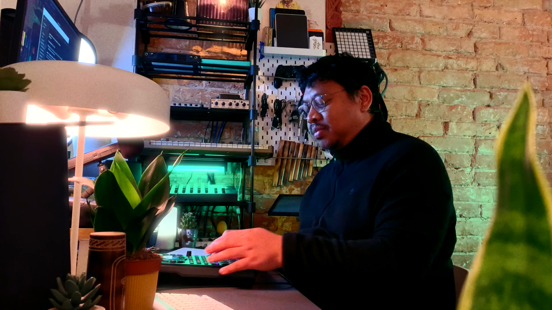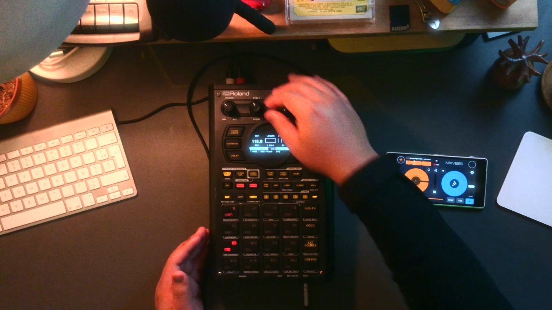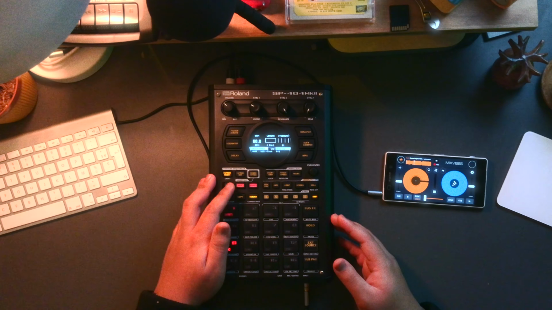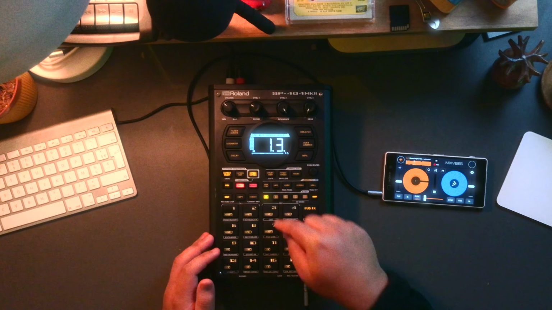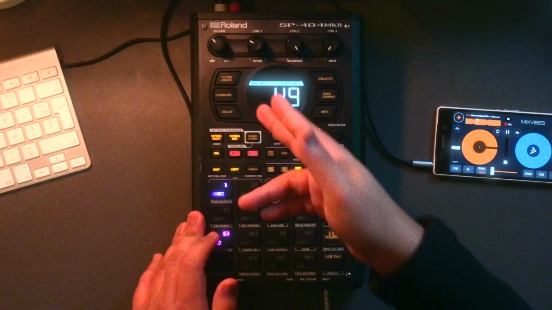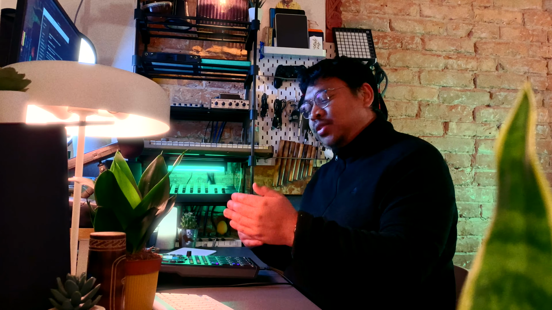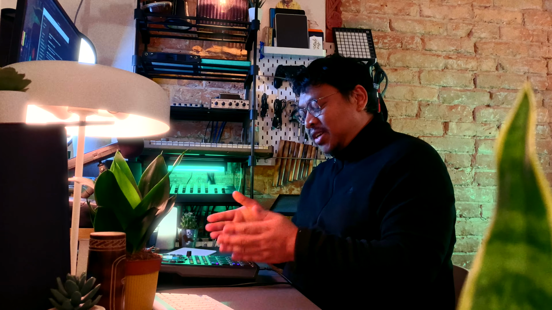So for instance, this bank H is now 116 BPM. If I would like to record something in bank H, let's say here, and I change the BPM, let's say to 80, and I record something, my 80 BPM is now here, but what I had at 116 is also forced to go to the new BPM, which is 80. So yes, it would be cool to be able to separate the BPM of each sequence.